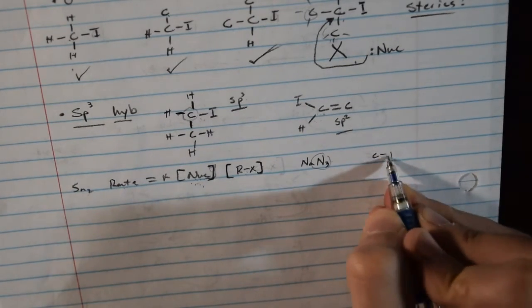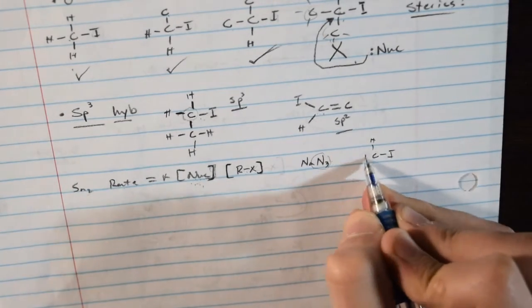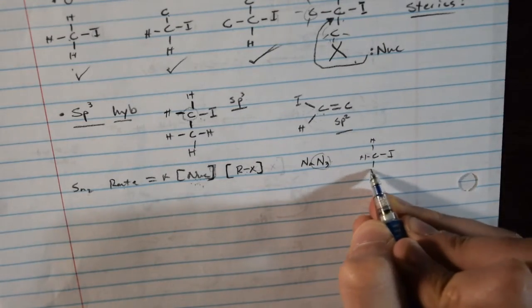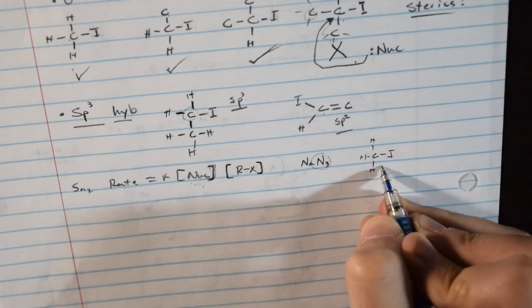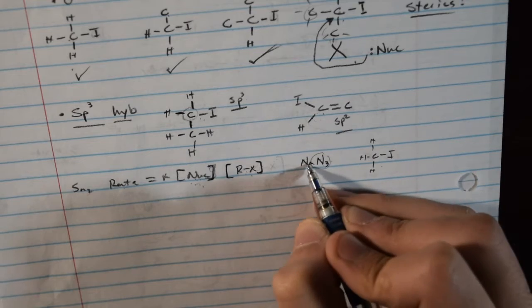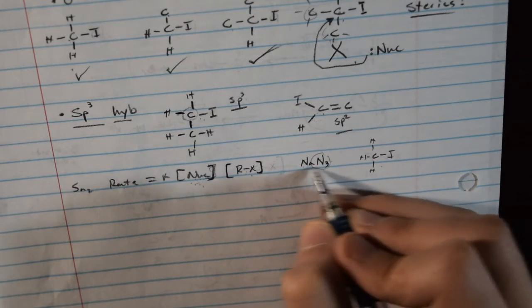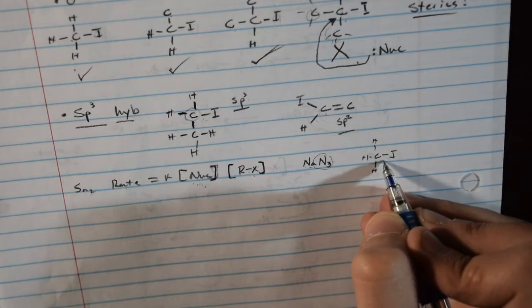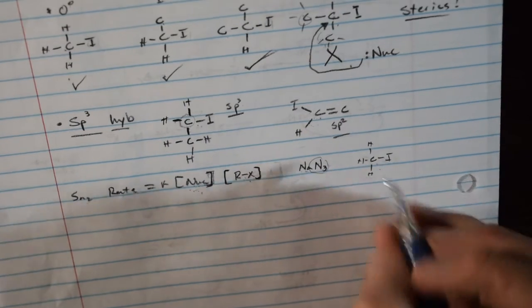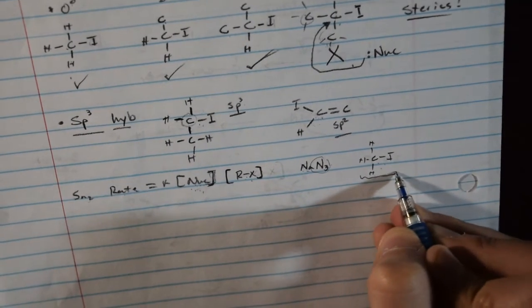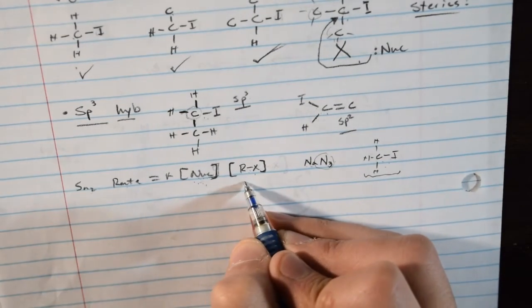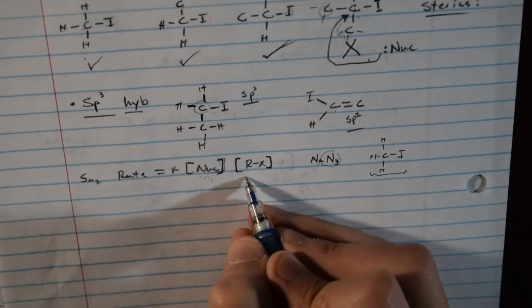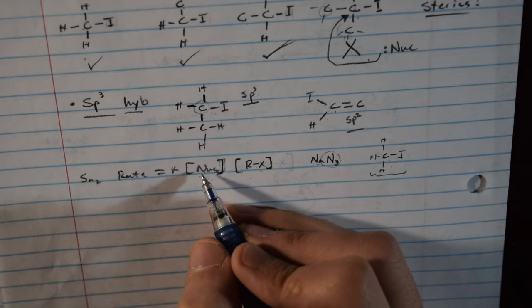Or if we have this molecule right here, and we're doing sodium azide and this molecule, trying to do a backside attack with an Sn2, if we double the amount of this molecule in the reaction, the rate will double. This means that the whole mechanism is one step.